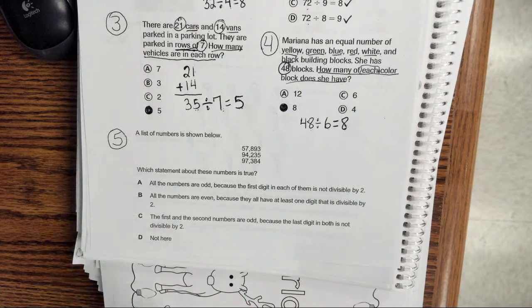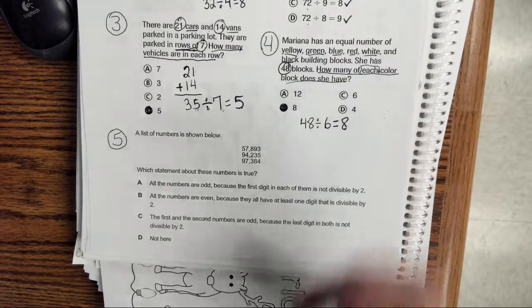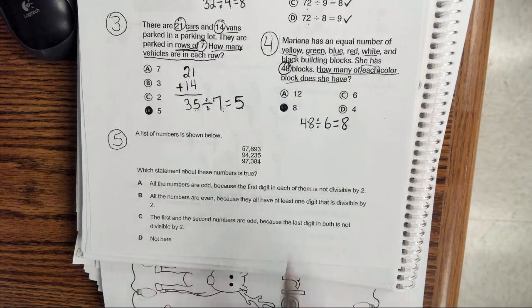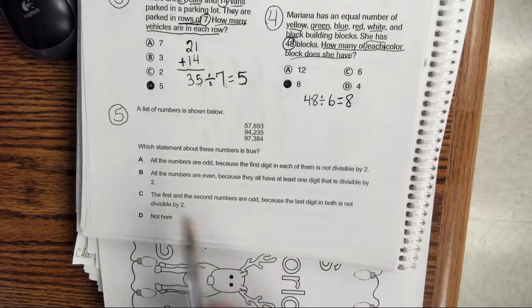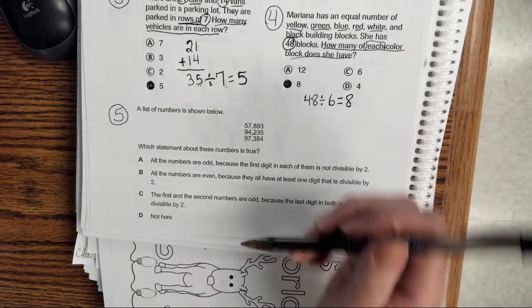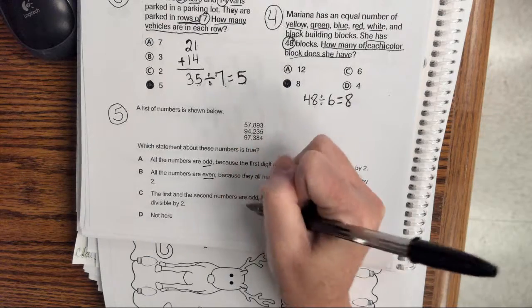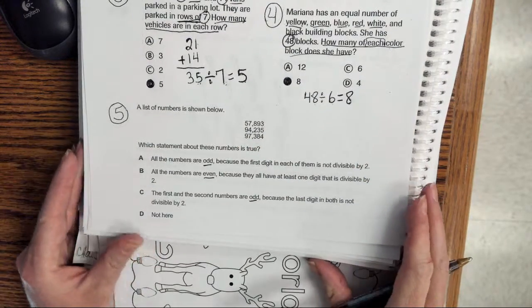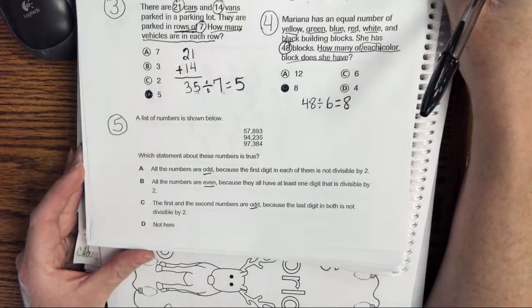Okay, question 5. A list of numbers is shown below. Here they are. Which statement about all these numbers is true? And if I look at my answer choices, I know they all are asking about odd and even, so maybe I should look at these and label them whether they're odd or even.